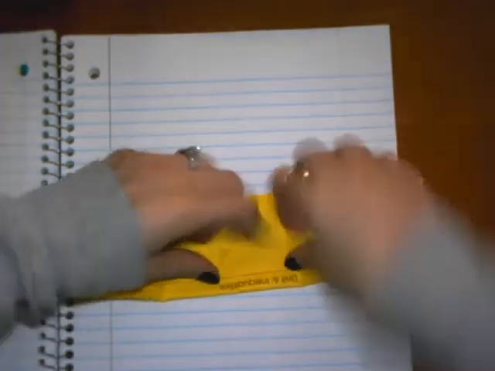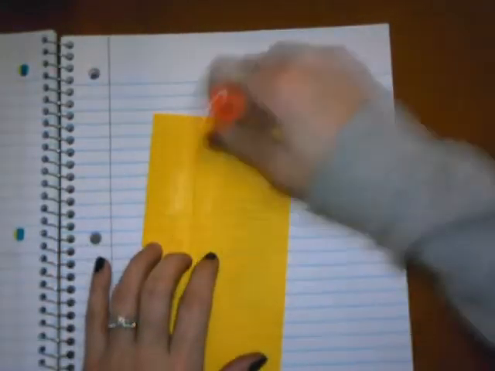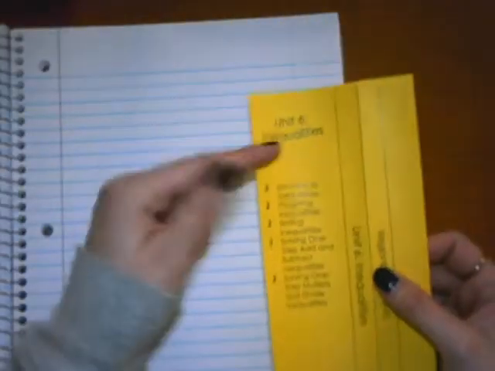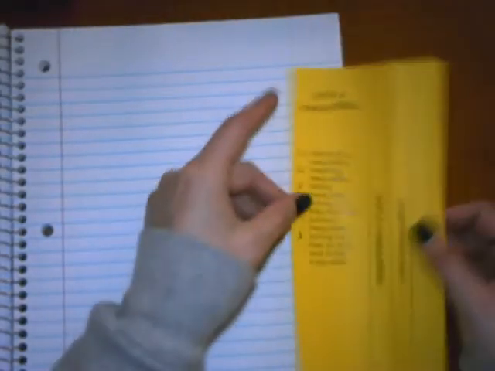If you recall, to glue down a tab divider, you need to fold on the middle line. Then take your glue and put glue on the entire back of it. Once you have glue everywhere, have it facing up so you can read it.